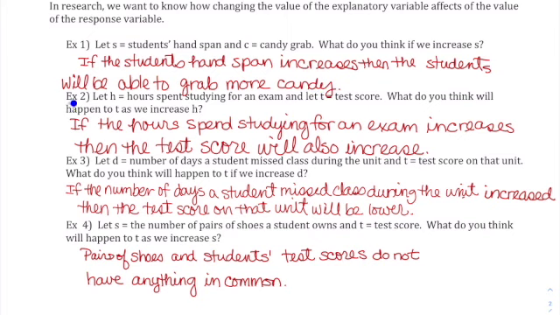Then the next one, example 2: let H be equal to the hours spent studying for an exam and let T equal the test score. What will happen to T as we increase H? If the hours spent studying for the exam increase, then the test score will also increase.